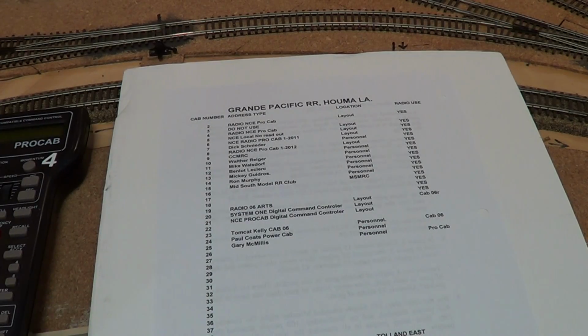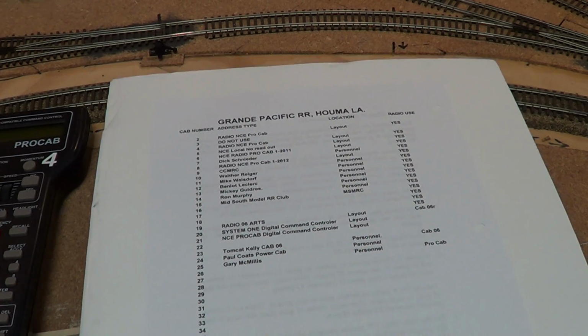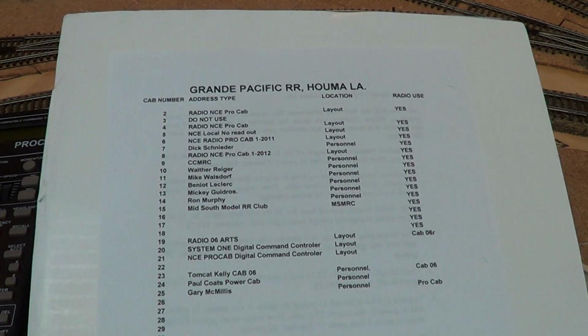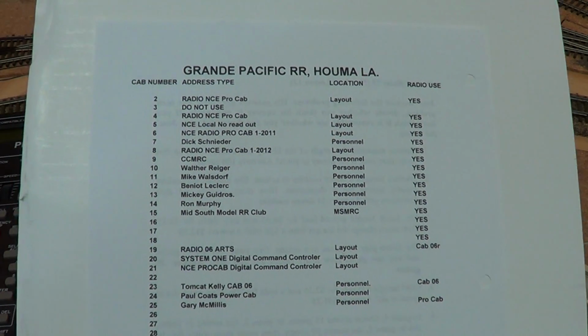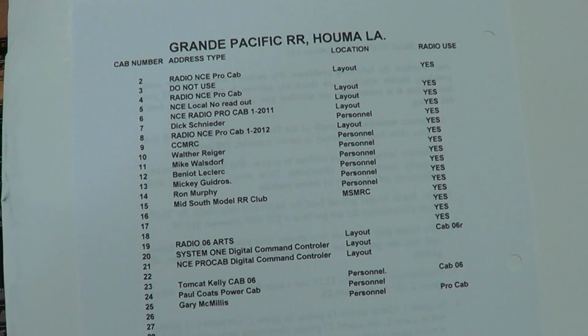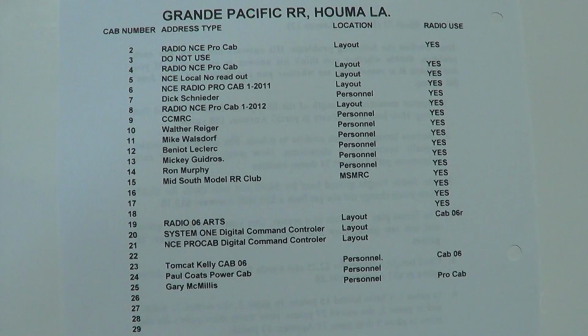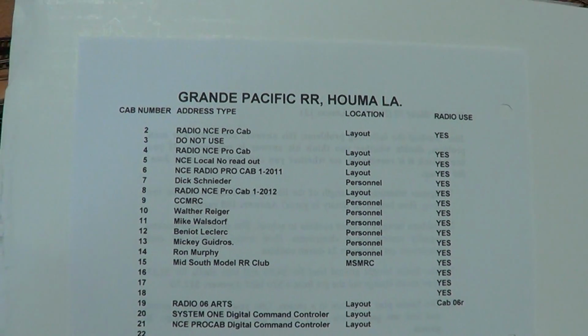Okay, today we're back at a request from many people, and a discussion is taking place currently on the NCE chat room about addresses on cabs. Keeping track of cab addresses, if you have a club or a large layout, is an issue. This is my cab address roster for my layout.